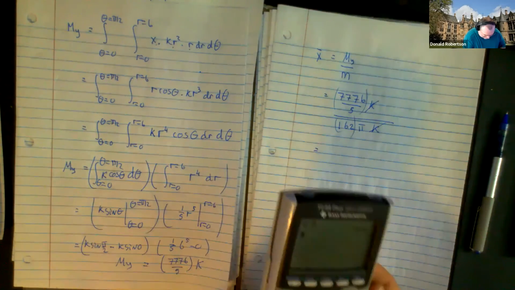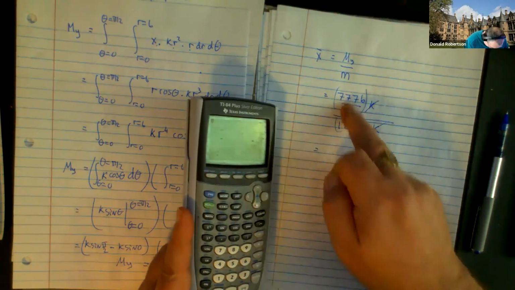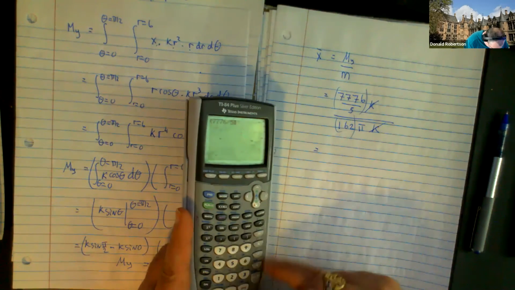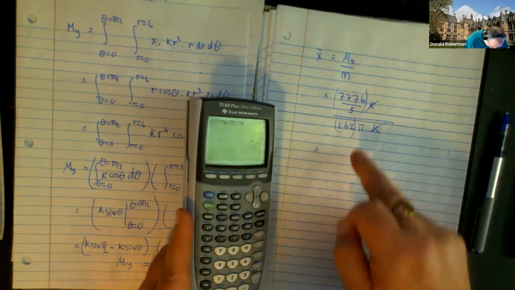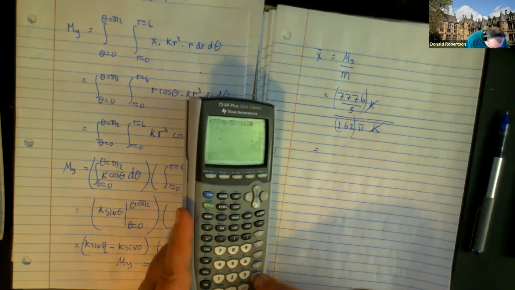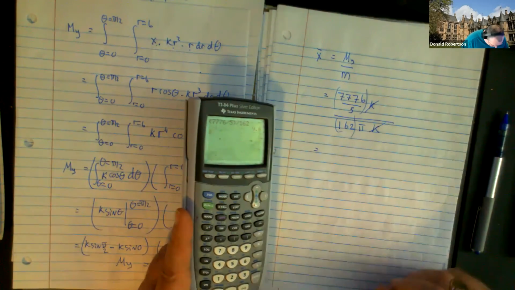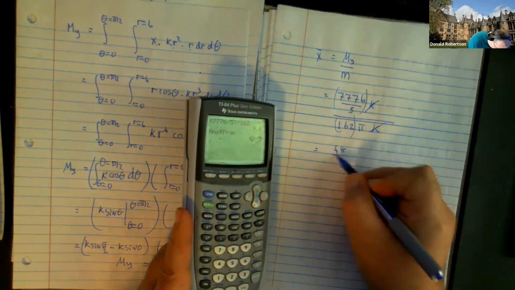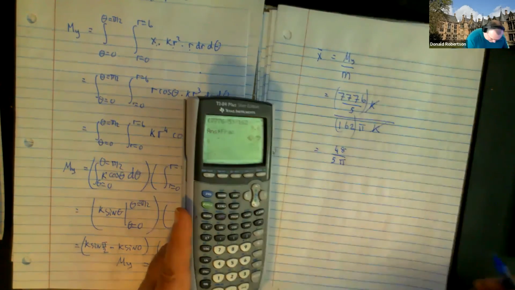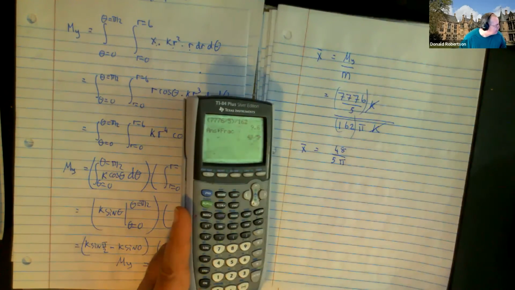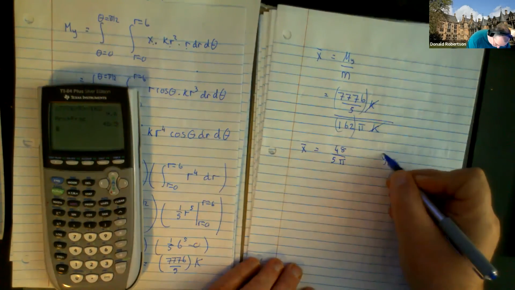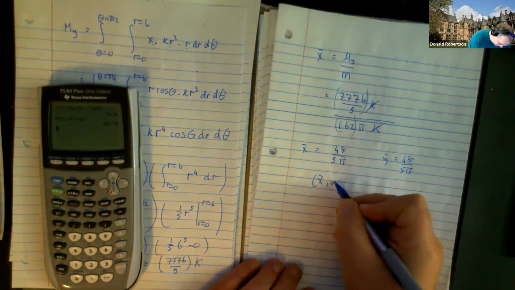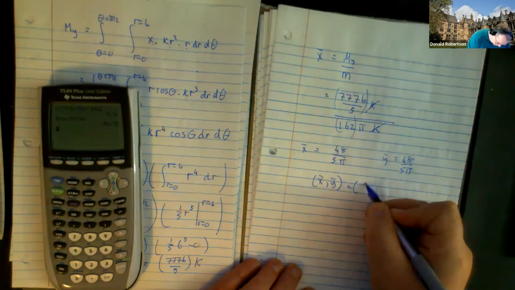I think this might put a strain on the calculator, but here goes. Put a bracket just for safety: 7776 divided by 5, divided by 162 on the bottom. And I get 9.6, which if I turn that into a fraction, I get 48 fifths, and the pi is still there. And it is correct. And since it's symmetric, you get that guy for free. So there's your center of mass.